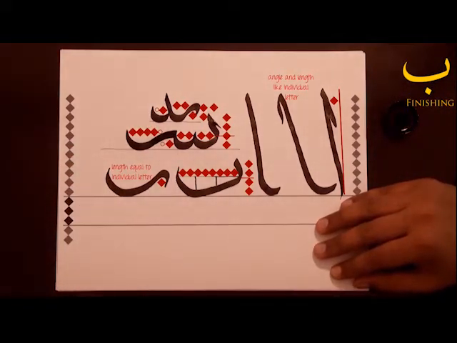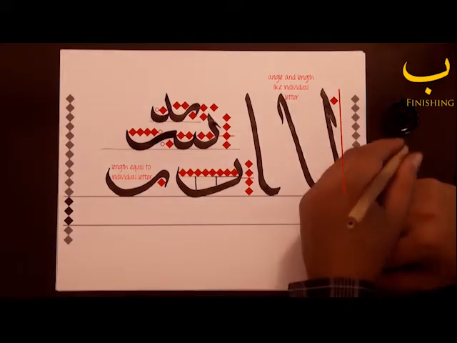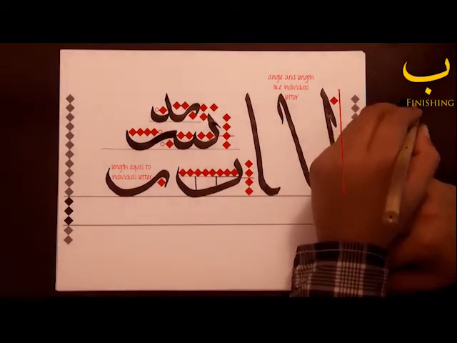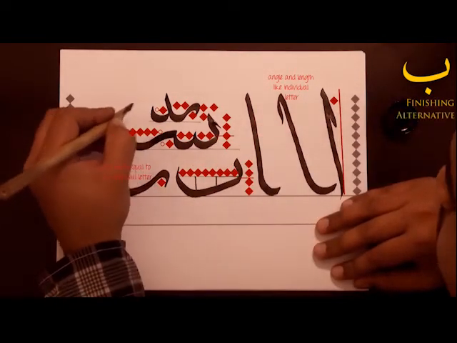So as you can see, the portion underneath on the right hand side is 1.5 nuqtas and the portion on the left is 4.5 nuqtas.